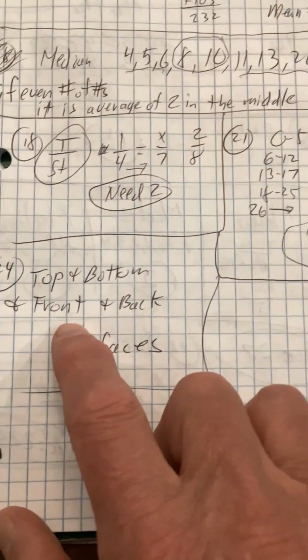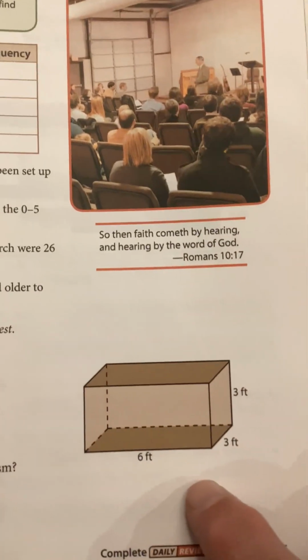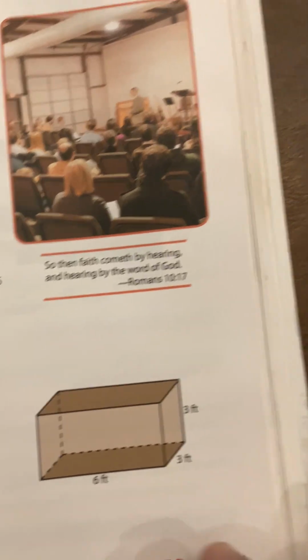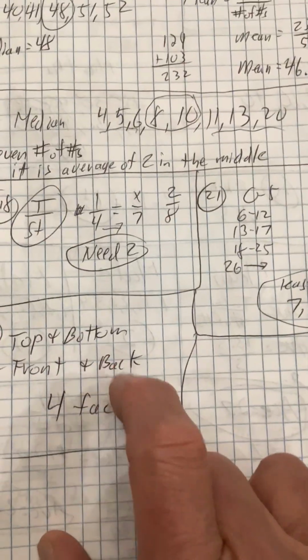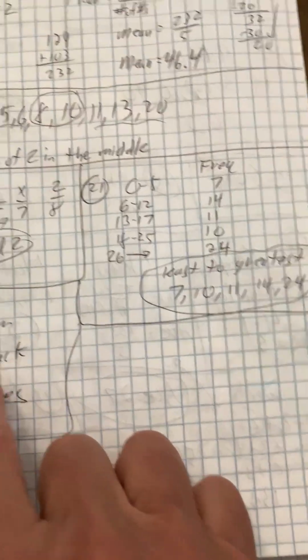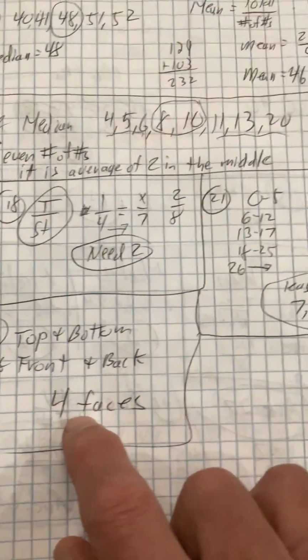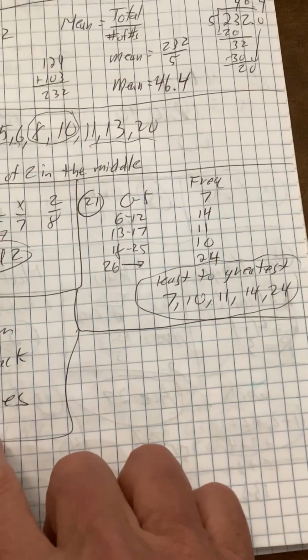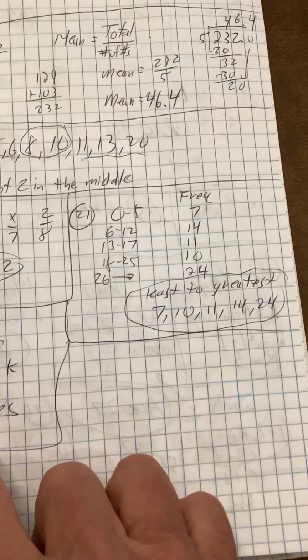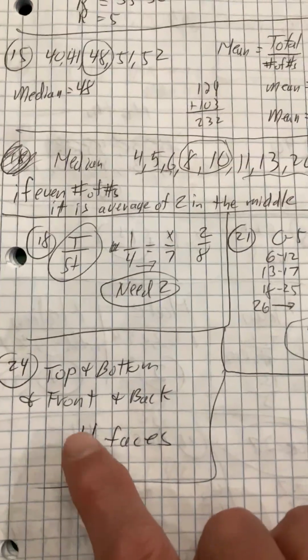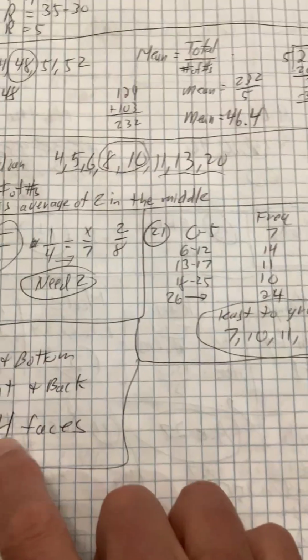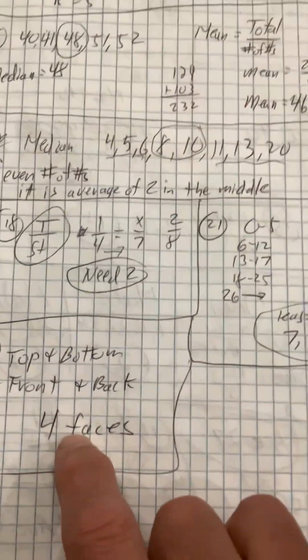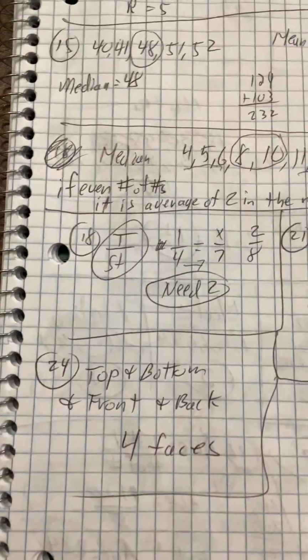Then 24, how many faces? If you look at that, the top and the bottom are each 6x3, and the front and back are each 6x3. So the only ones that aren't 6x3 are the ends. The left and the right ends are 3x3. Since there's 6 faces, there should be 4 that are 6x3. Anyways, there you go.